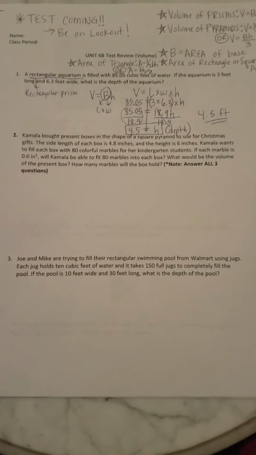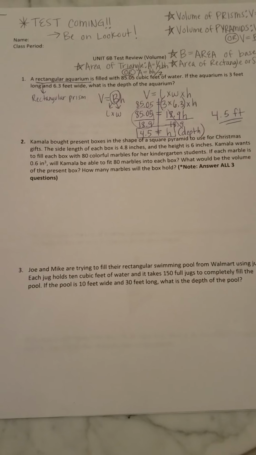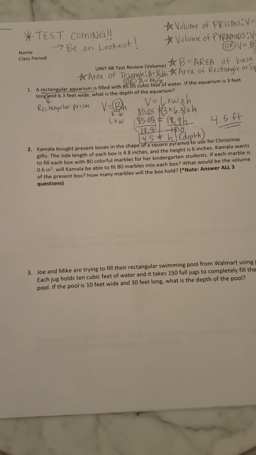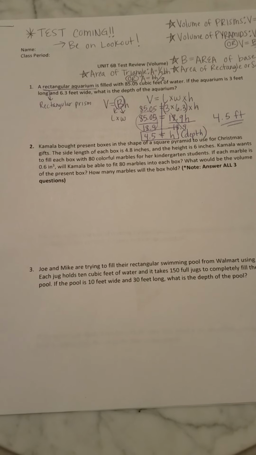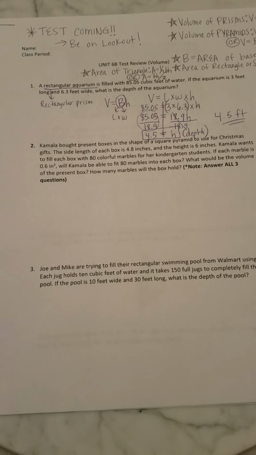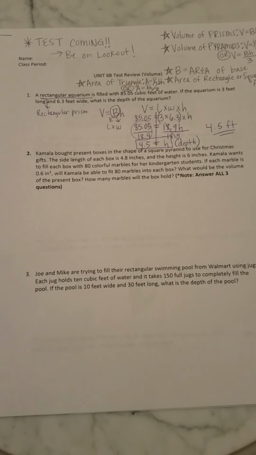All right, so number 2, Kamala bought present boxes in the shape of a square pyramid to use for Christmas gifts. The side length of each box is 4.8 inches and the height is 6 inches. Kamala wants to fill each box with 80 colorful marbles for her kindergarten students.